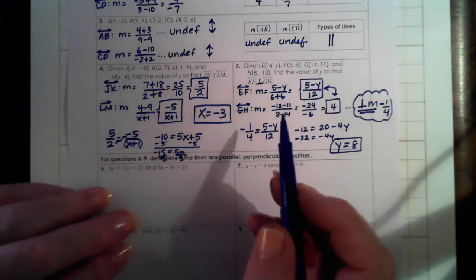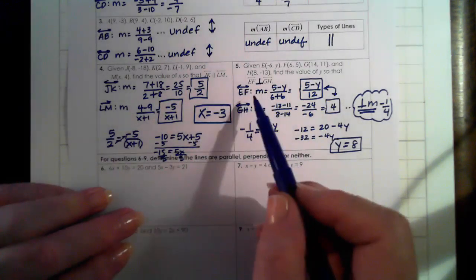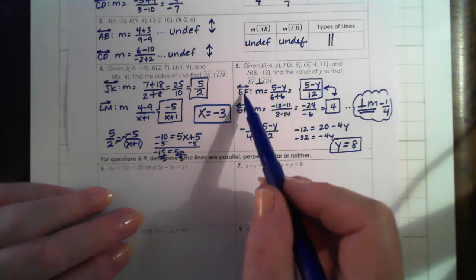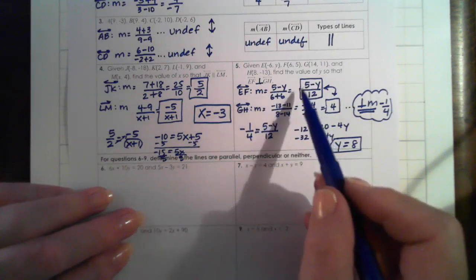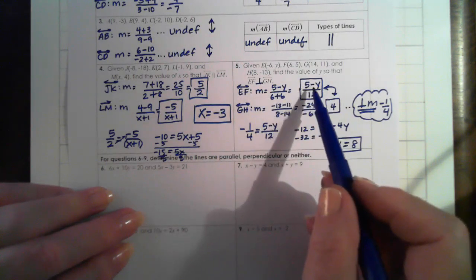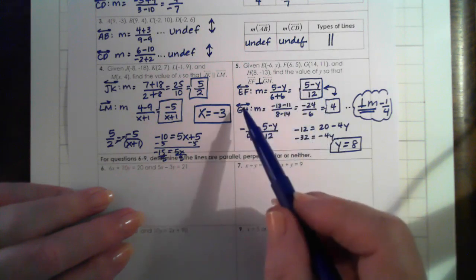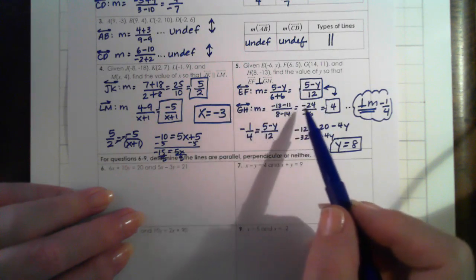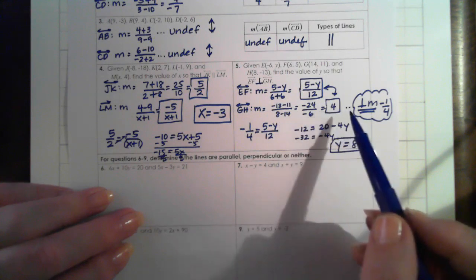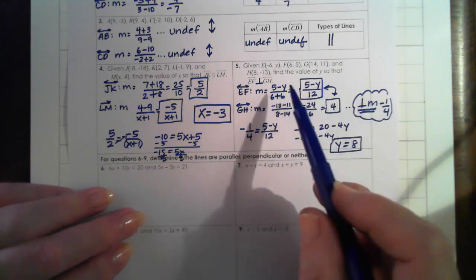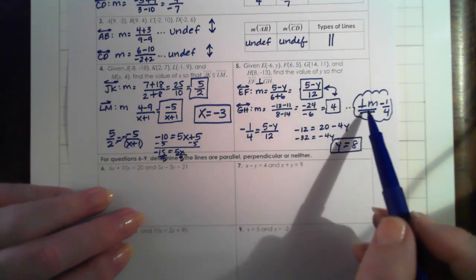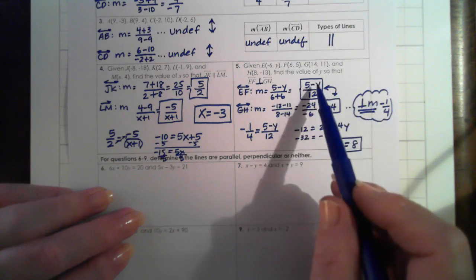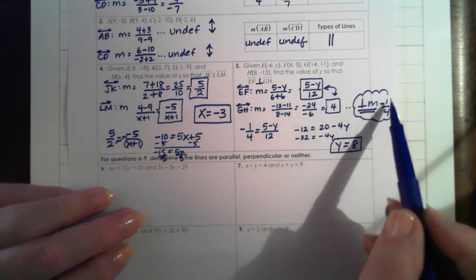Okay, so here I've done the problem. The first thing I did is I found the slope of EF, and we found that it's an expression. We don't get a number. We get 5 minus y over 12. We found the slope for GH, which when simplified, we got 4. But I want the perpendicular slope, so instead of 4, I'm going to be setting this expression equal to negative 1/4.